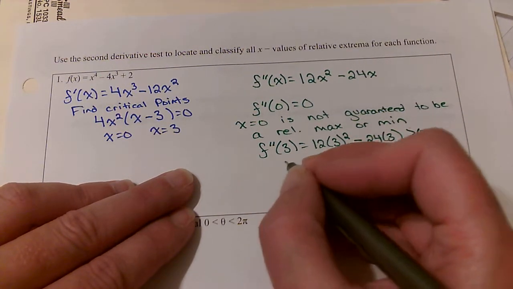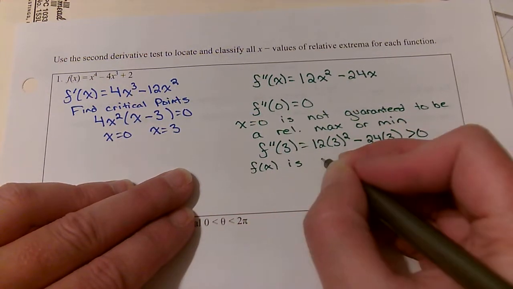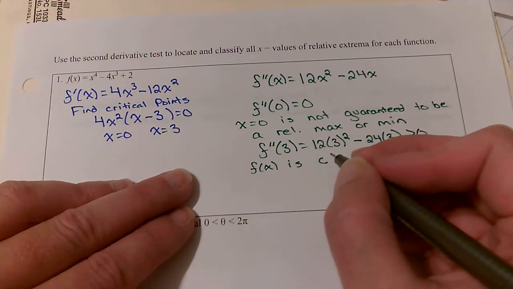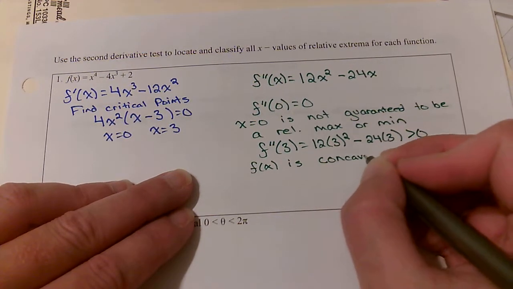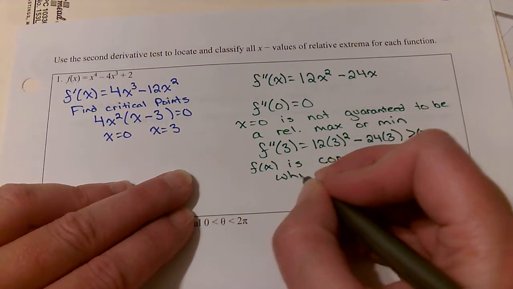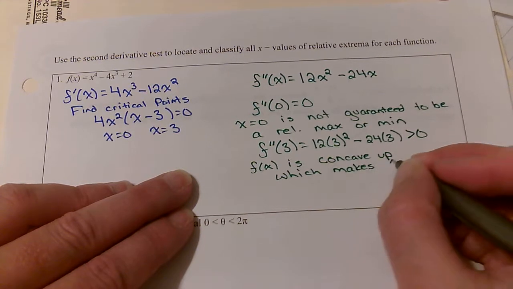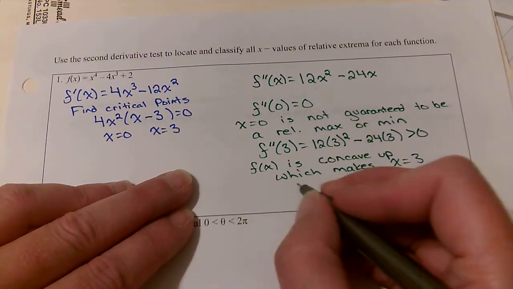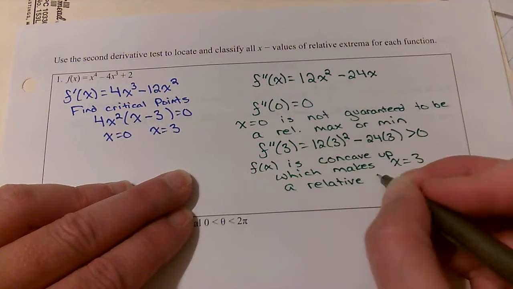So that means f of x is, so it's positive, that's concave up, is concave up, which makes x equals 3 a relative maximum.